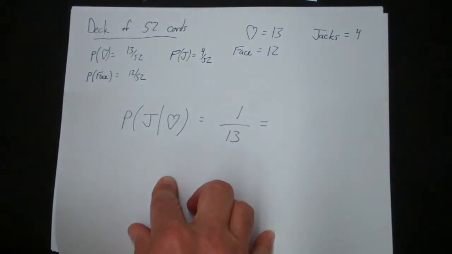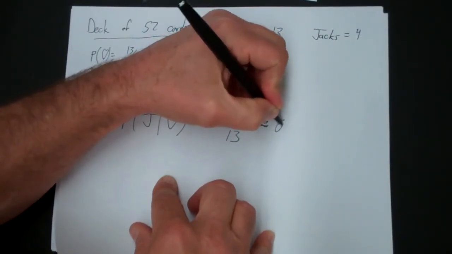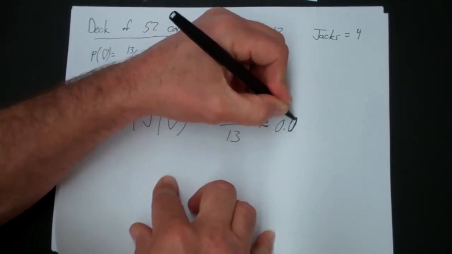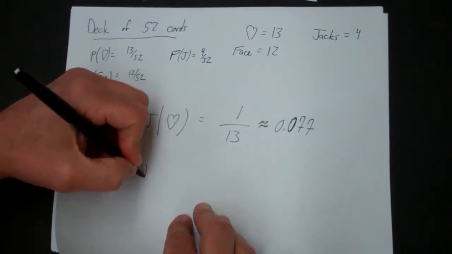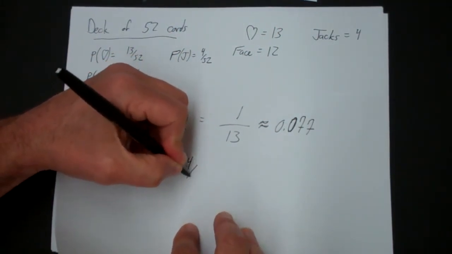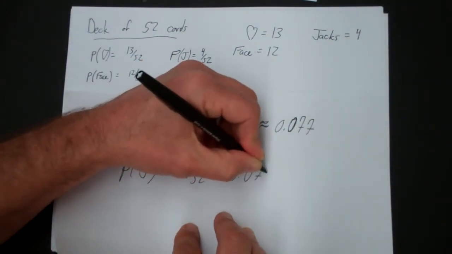And let's look at 1 out of 13 real quick. 1 divided by 13 is about 0.077. And if you notice there, the probability of a jack straight on is 4 out of 52, which is also 0.077.